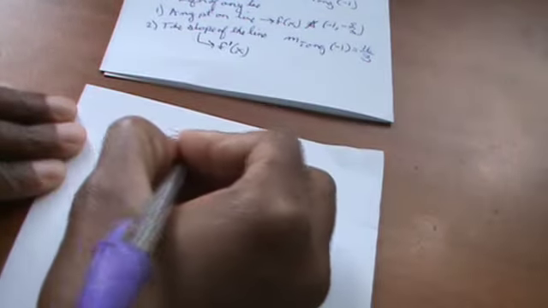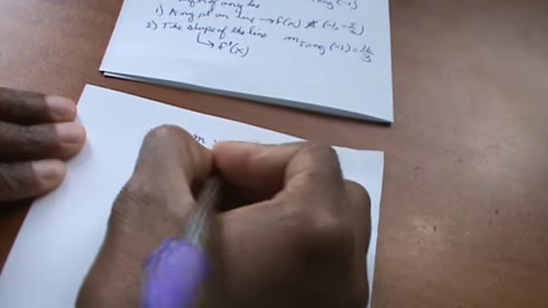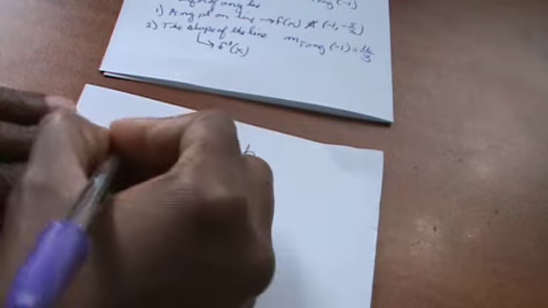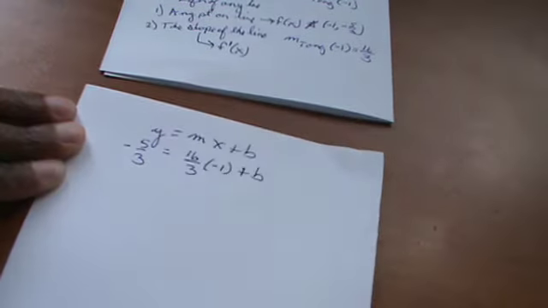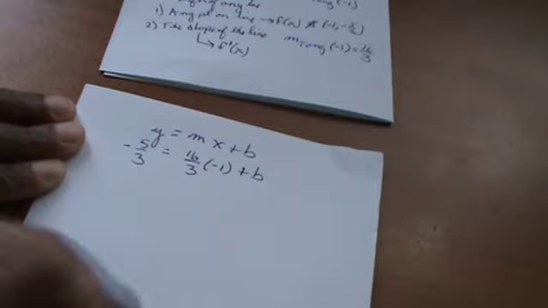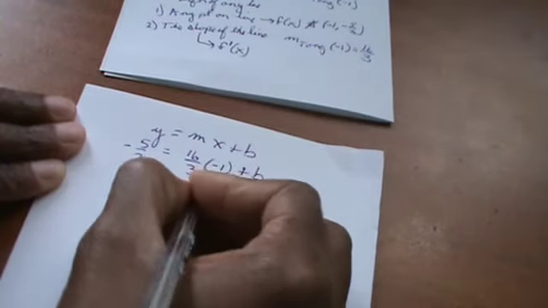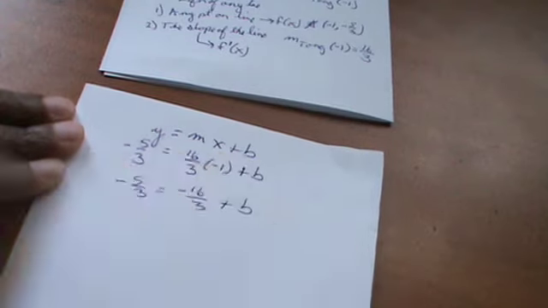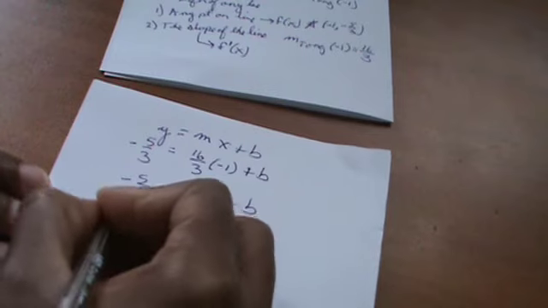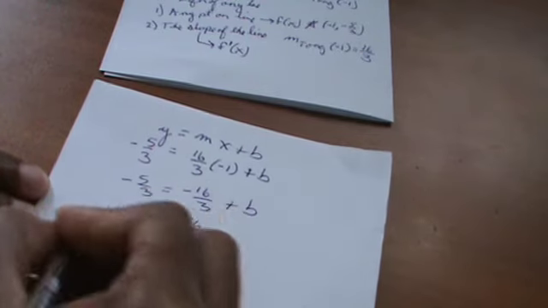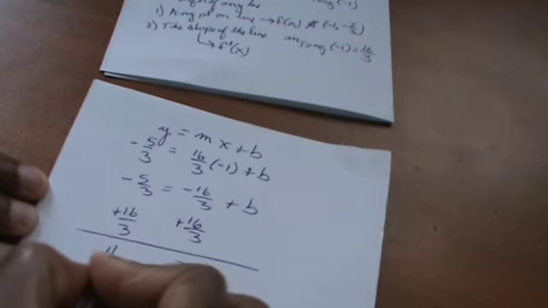M is 16 over 3, and your point, the x value is negative 1, the y value is negative 5/3, and all we need to do is find b. So negative 5/3 equals negative 16 over 3 plus b. Make sure you're showing all of the work. Plus 16 over 3 plus 16 over 3. Then b equals 11 over 3.